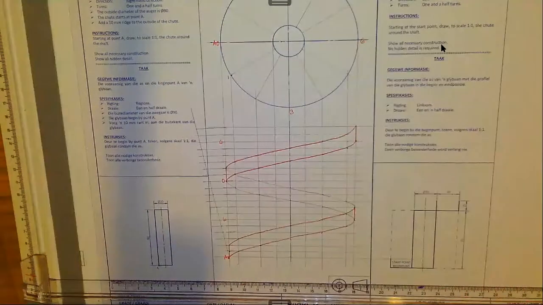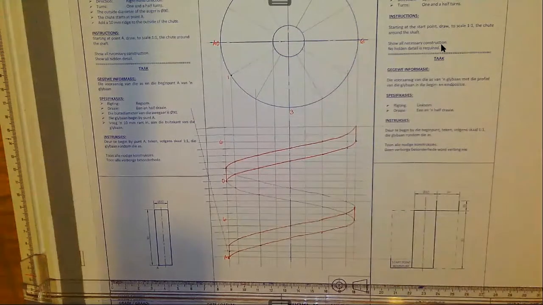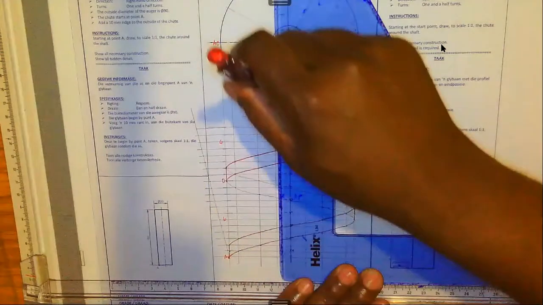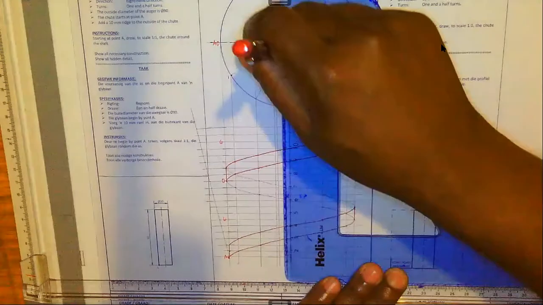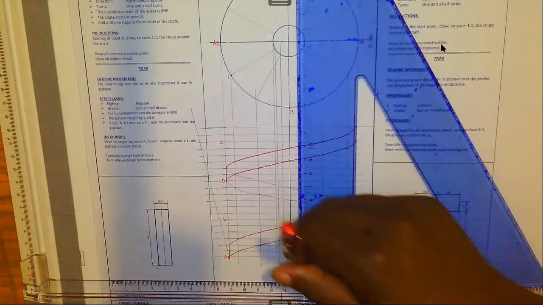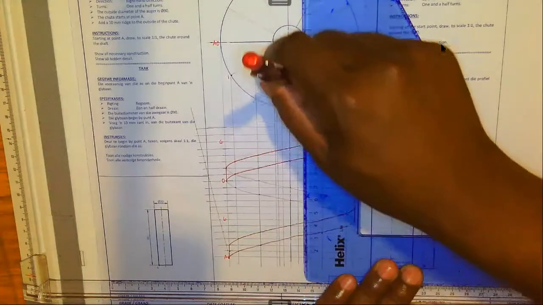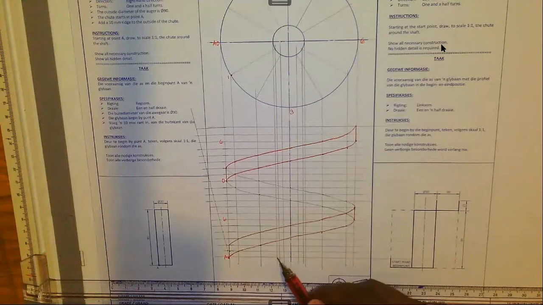Right. The next thing that we want to do is to define the helix which is starting on the shaft. Remember, on the shaft there is only one helix. Right, so let's project downwards. Like that. Right, so this is point 0. Remember, there is only one helix around the shaft.